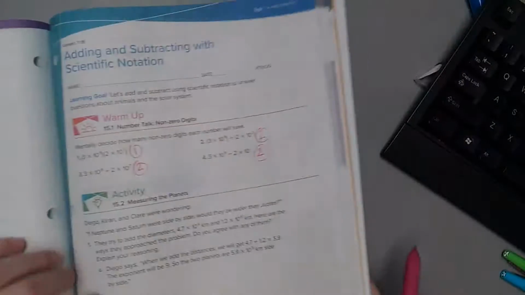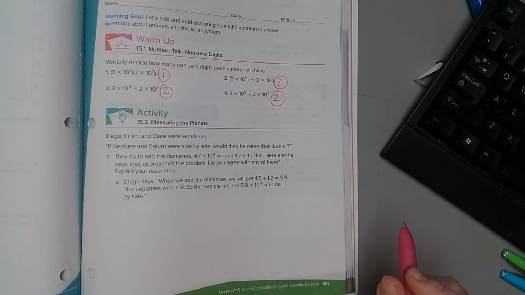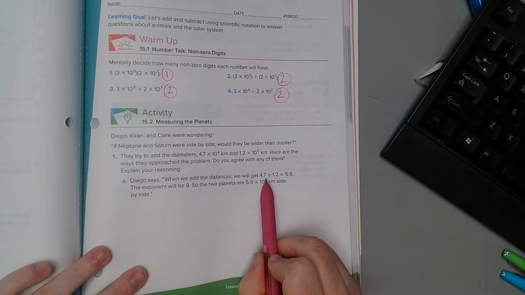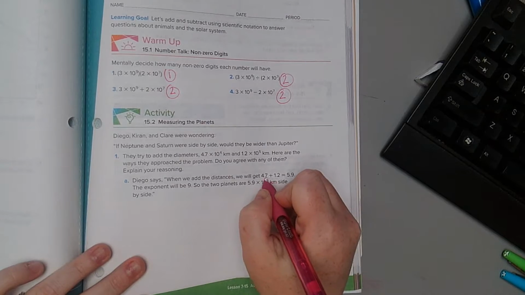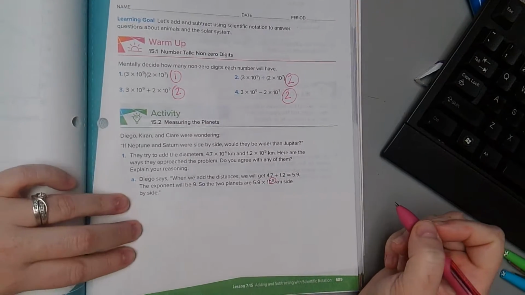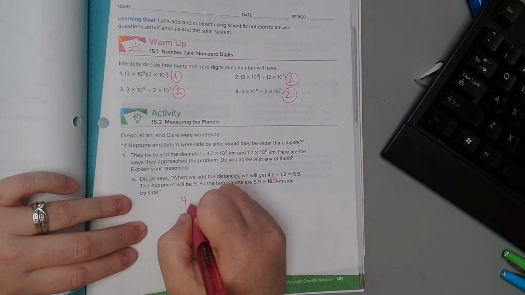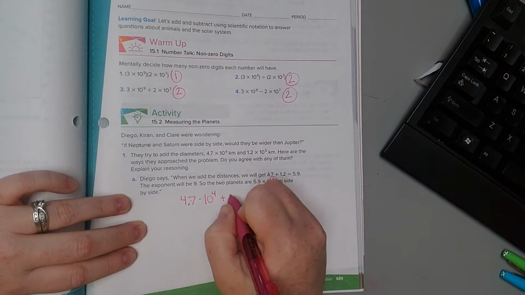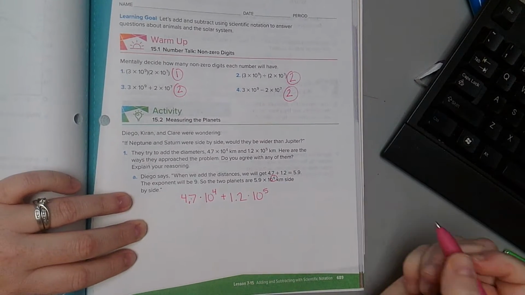So let's see. If we're looking at Diego, you add the distances. So we have this. My concern or wonder is, how did he get 9? Because we have 4.7 times 10 to the power of 4 plus 1.2 times 10 to the power of 5.